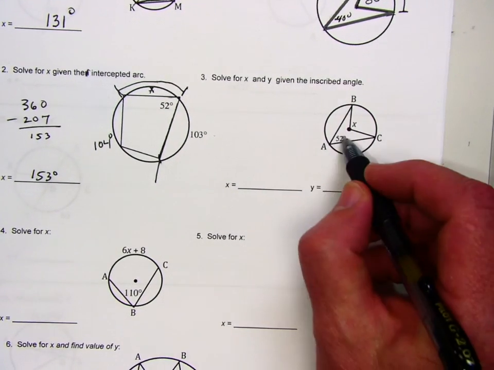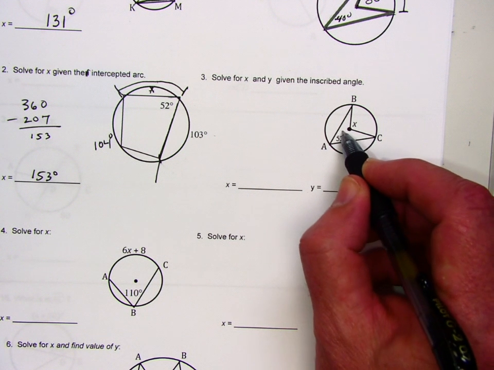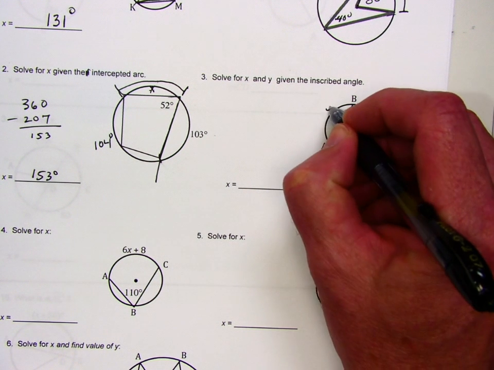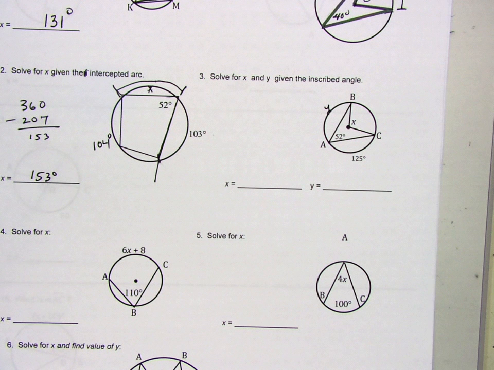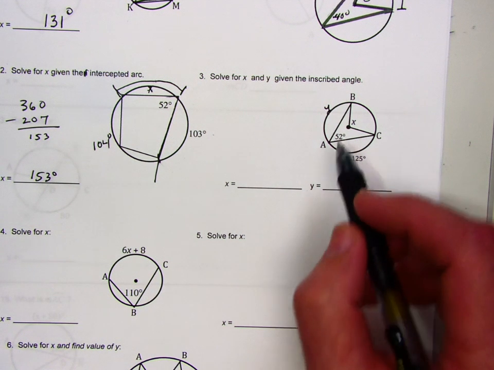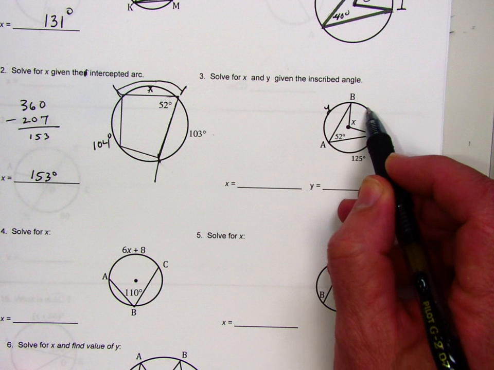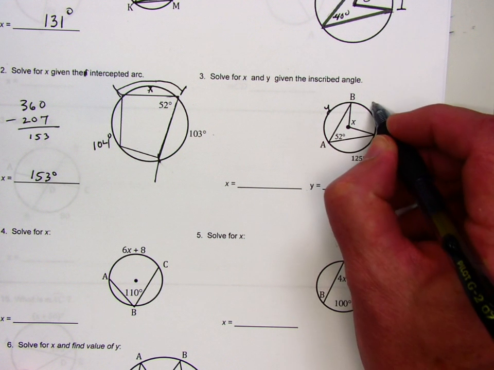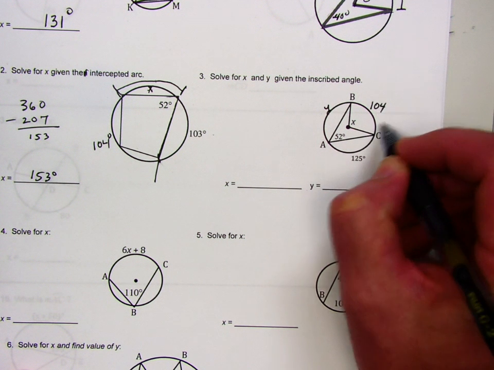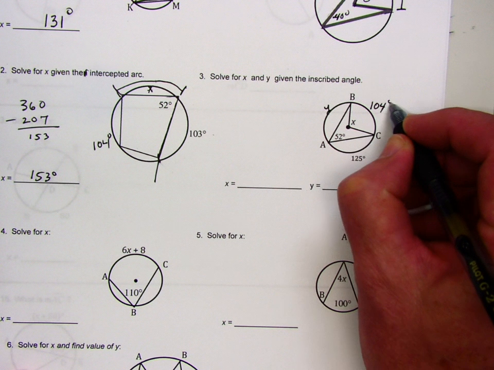So here we're going to find two things. This is where y is. So we're going to solve for x and y given the inscribed angle. So this is an inscribed angle. It's not the central angle. So when I come out, it's going to double. So that's going to be 104. If I double 52, I get 104 degrees.